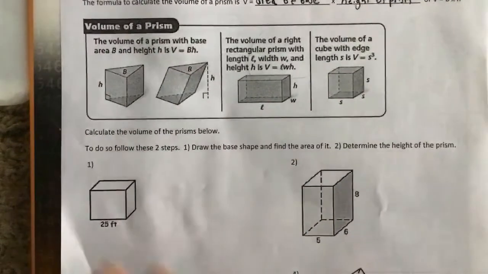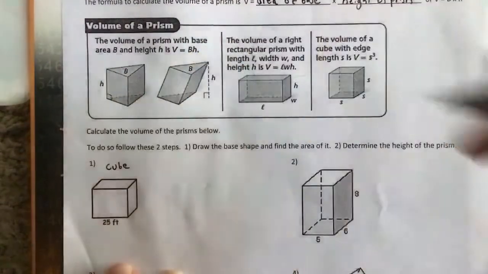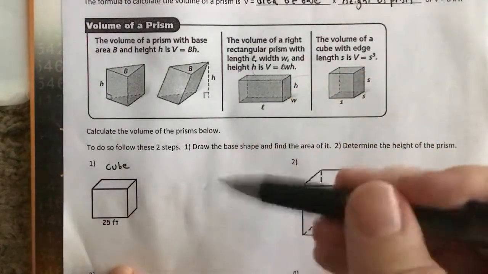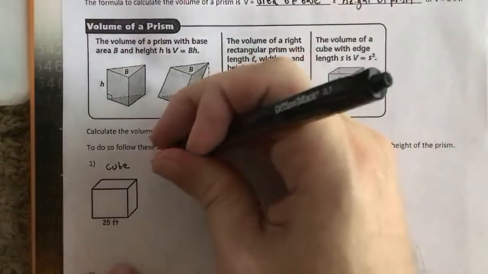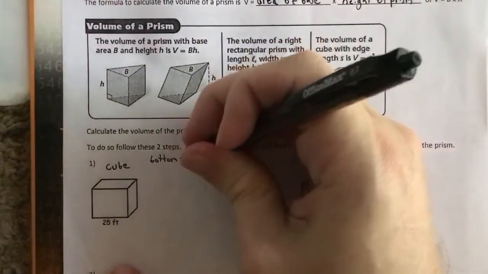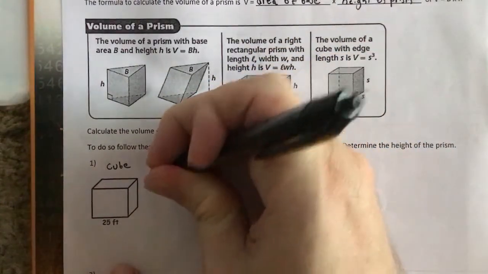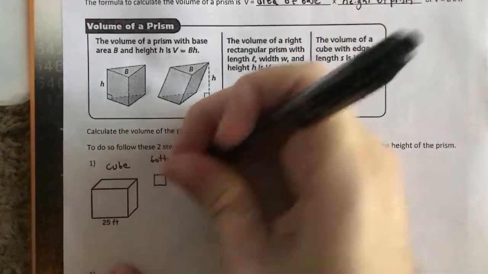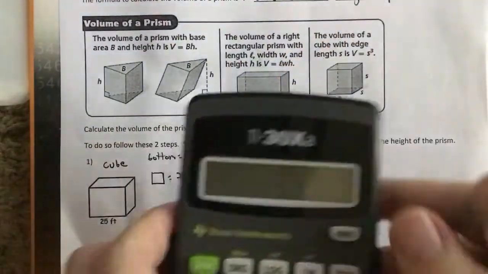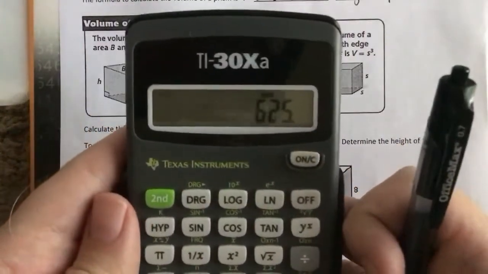So the first thing in the first one, okay, this is a cube. Okay, all sides of the cube are the same. So when you have a cube or a box, just assume the bottom is your base. Technically, any one could be the base, but we're going to let the bottom be the base. So what I do is I draw the base shape, which is a square. The area of the square is just 25 times 25. And if I do that on my calculator, 25 times 25, we get 625.